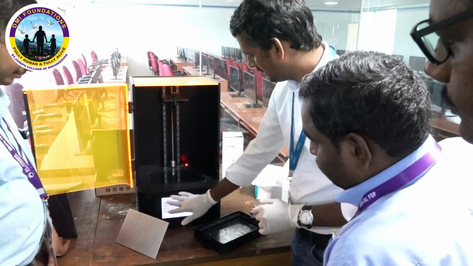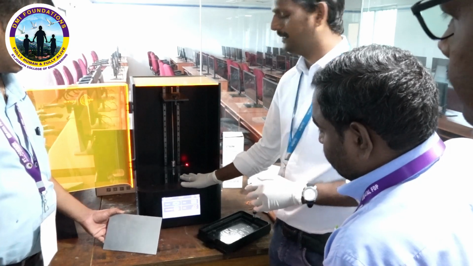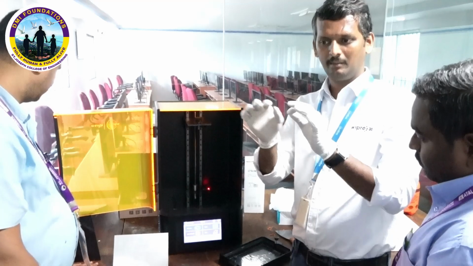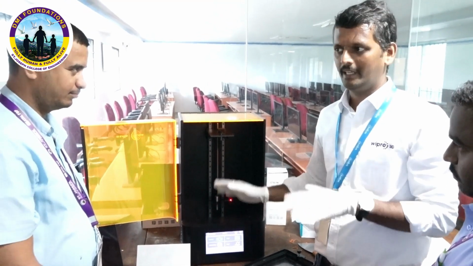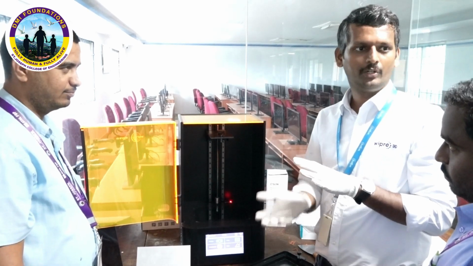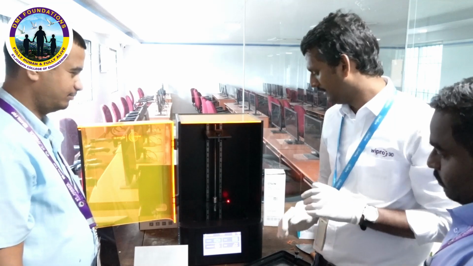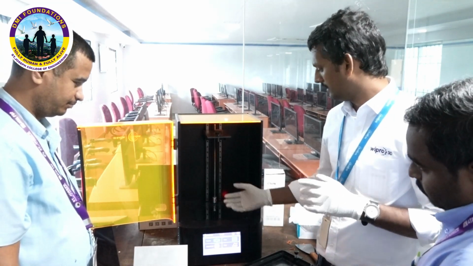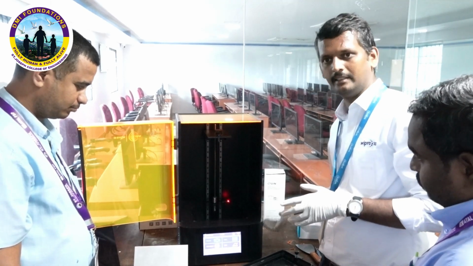And here we have the user interface. The LCD screen will act as a mask only. It works as monochrome, black and white. Wherever black is there, it is not going to send any light. Wherever the white portion is there, it is going to send the light. And there is going to be one UV light array underneath the LCD screen.